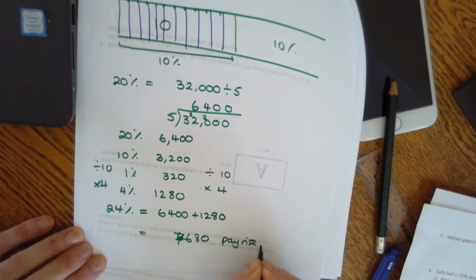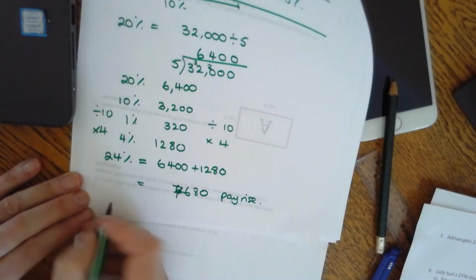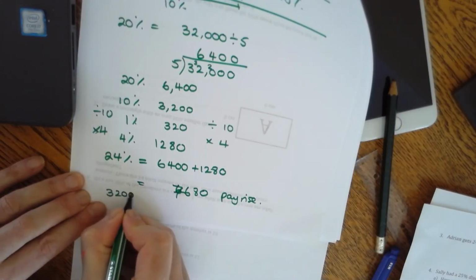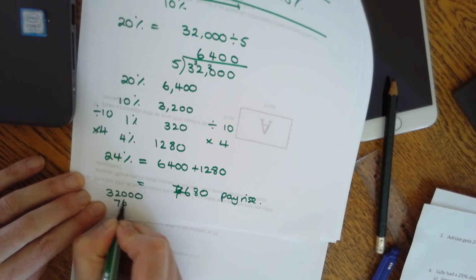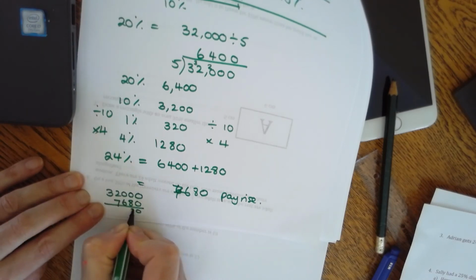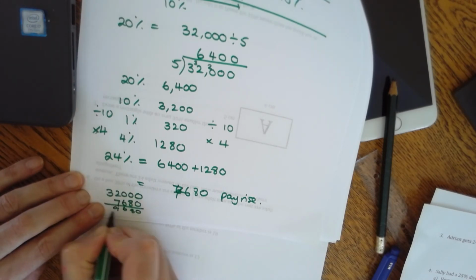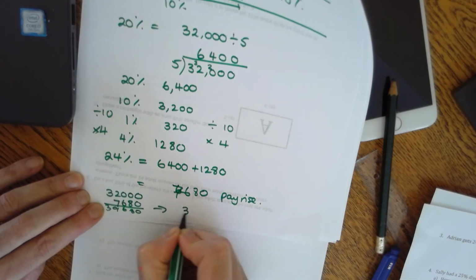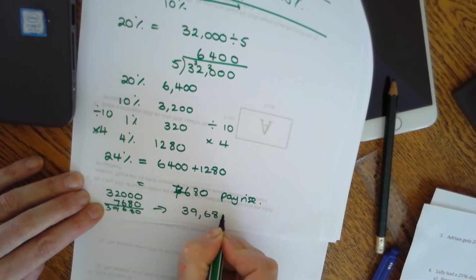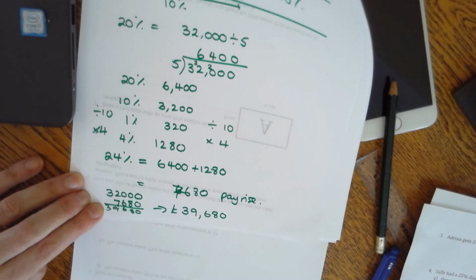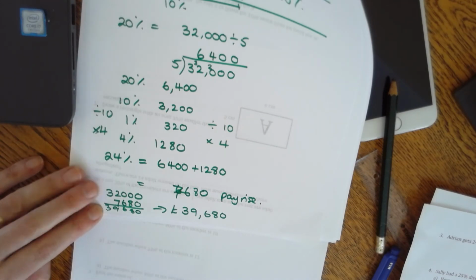And that has to be added to his 32,000. So he's got 32,000 and he's got 7,680. This is a very lucky man. So his new salary would be £39,680. So that's a very big pay rise, and that's one way of doing it by hand.